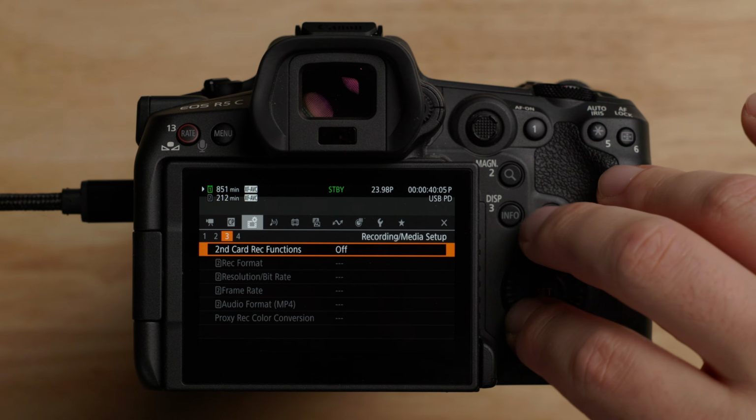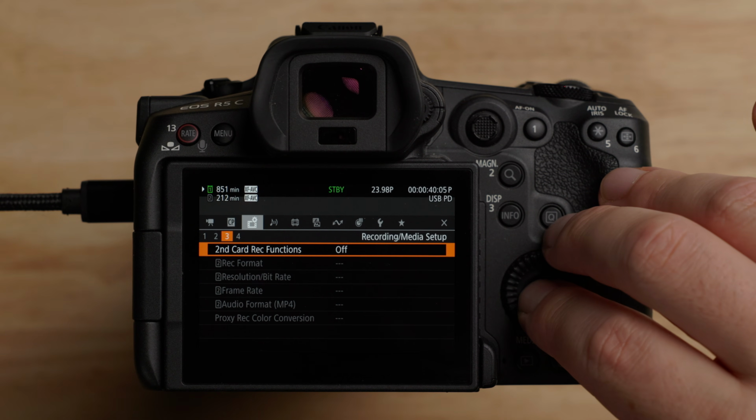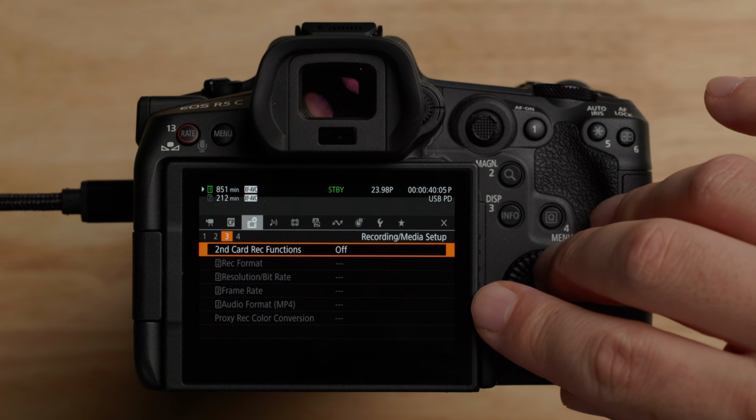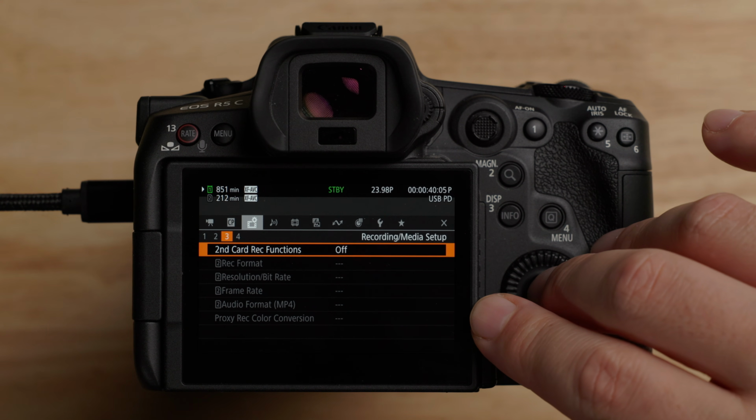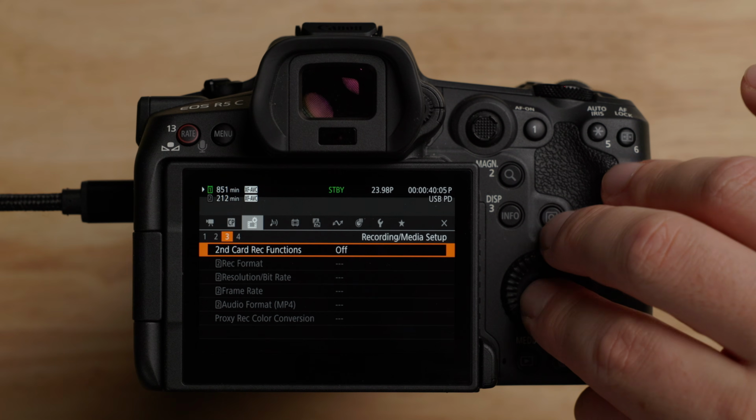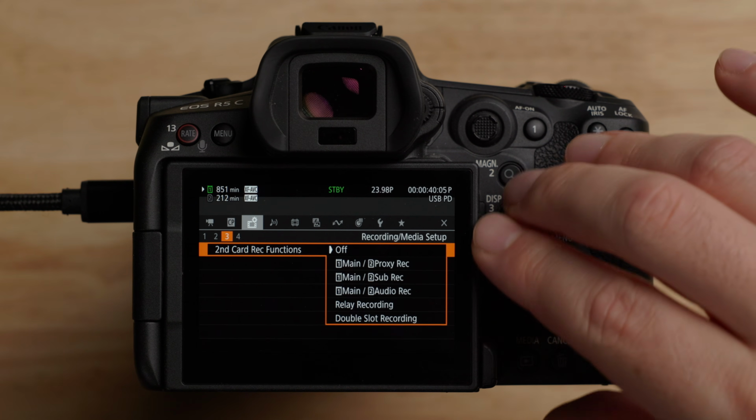Onto the third page of the recording media setup, which has to do with the second card functions. A lot of these options are grayed out and will become available depending on the different modes that you're in. So clicking on here, we have lots of different options.